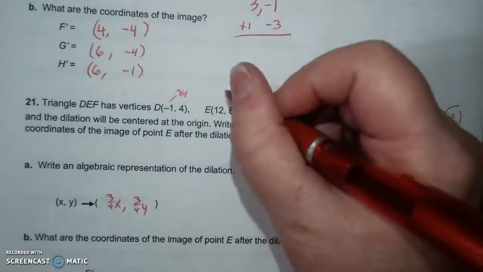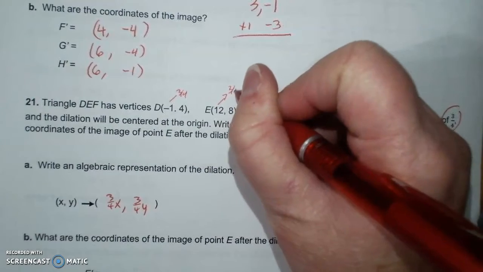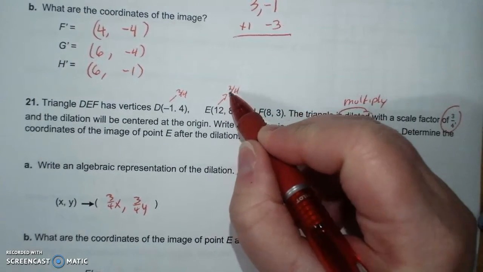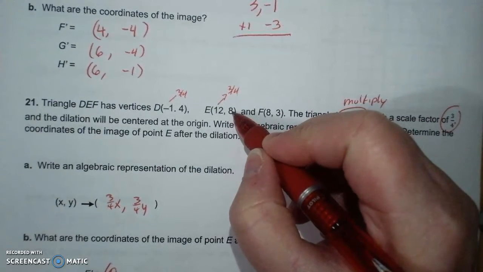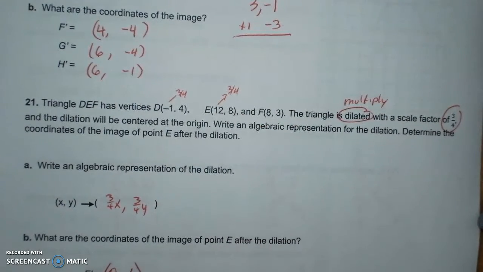Oh, I just want e. Multiply that by 3/4. 12 times 3 is 36. 36 divided by 4 is 9. 8 times 3 is 24. 24 divided by 4 is 6. There is my new coordinate of e prime.